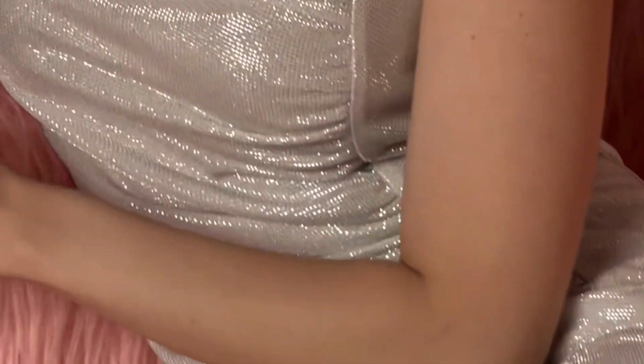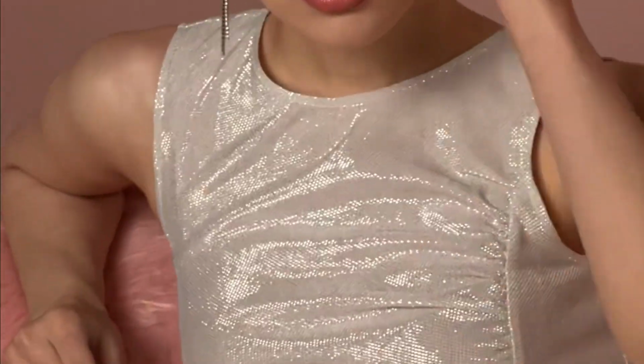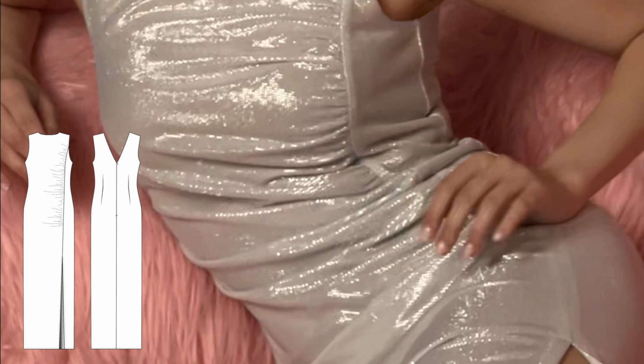You're watching Fabrico, and today we're going to sew Charlize's dress. The famous film star Charlize Theron inspires our designer.